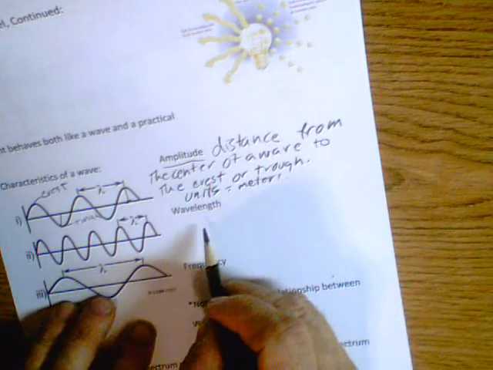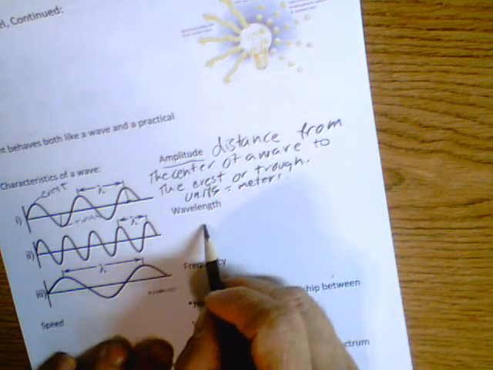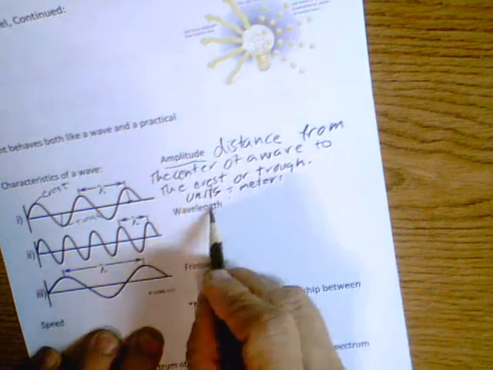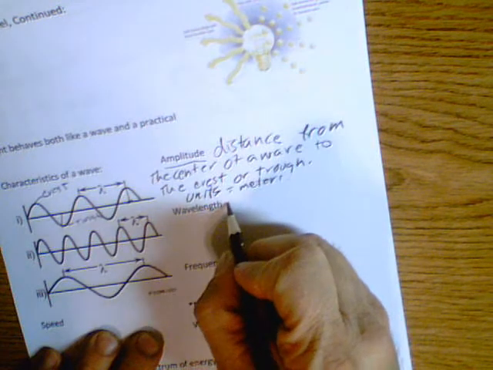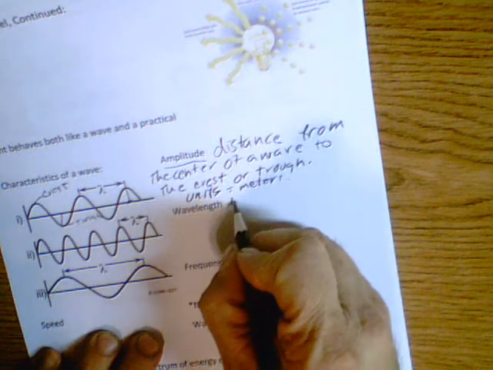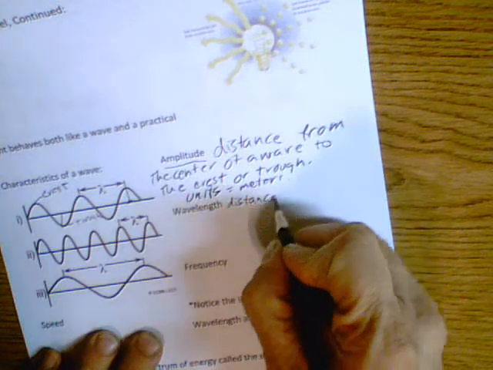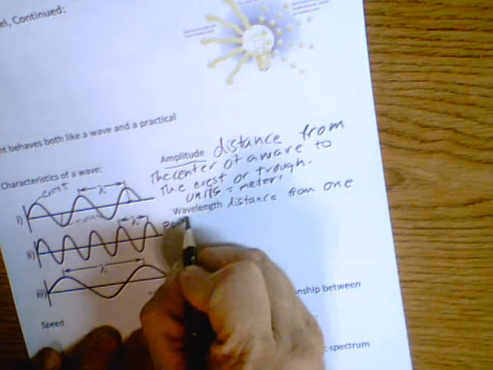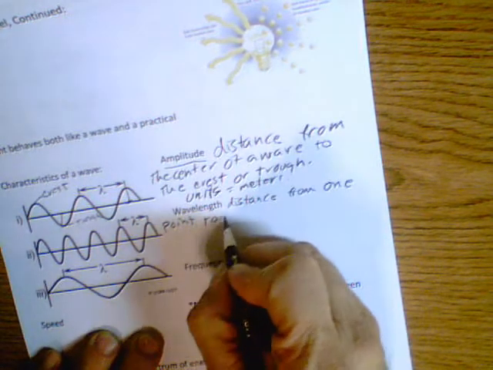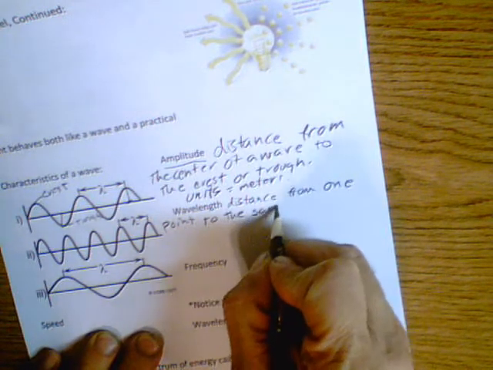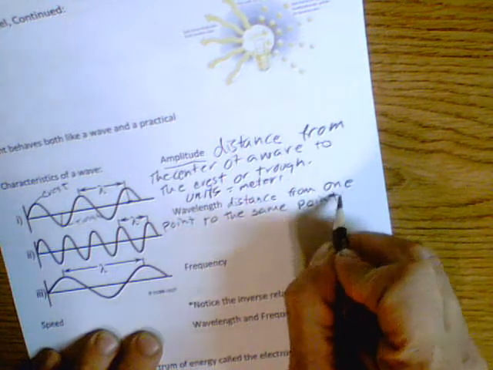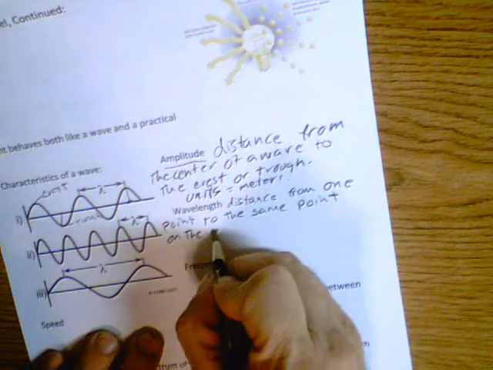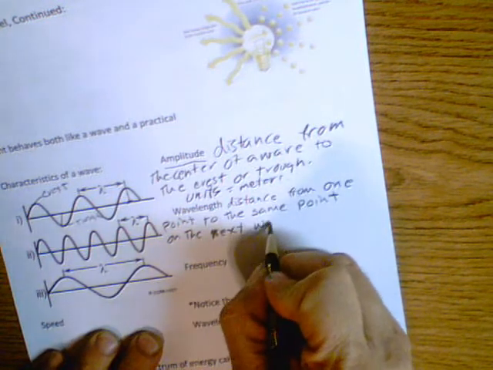The next is frequency. Frequency is the distance. I'm sorry, wavelength. I'm getting ahead of myself. Wavelength is the distance from one point to the same point on the next wave.